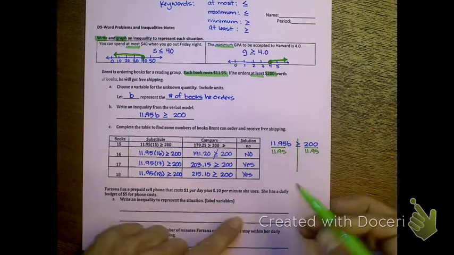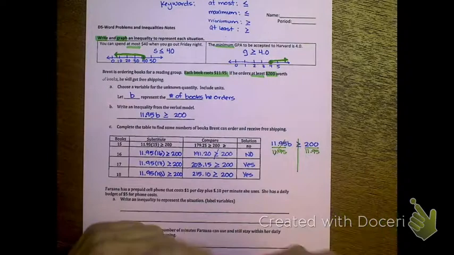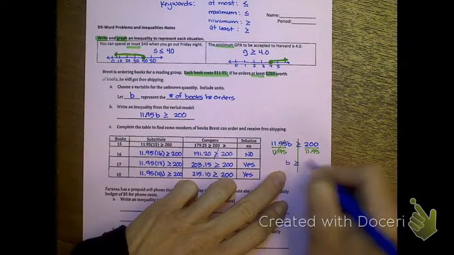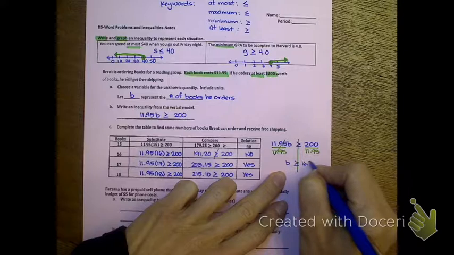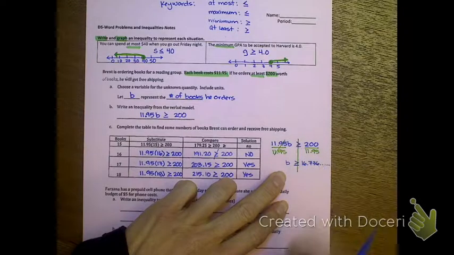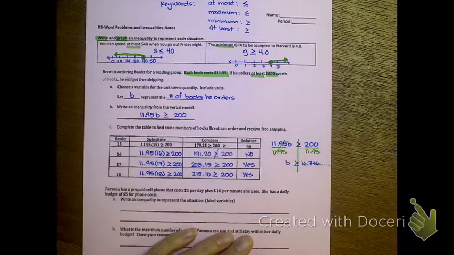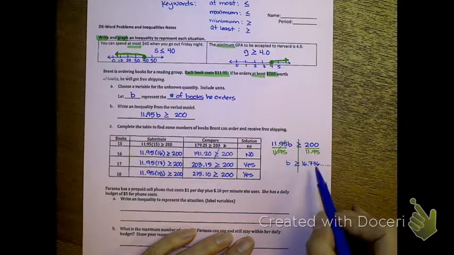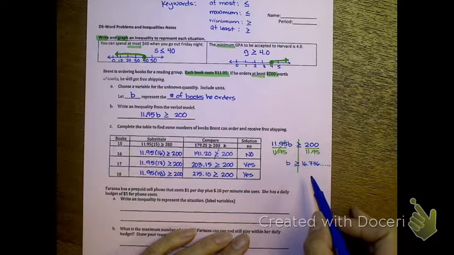And when we divide on both sides, don't we end up getting a decimal? What do you guys get? 16.7364067, and so on. Now, let me ask you guys, are you going to buy 16.736 books? Is that a number of books that you will buy? No.